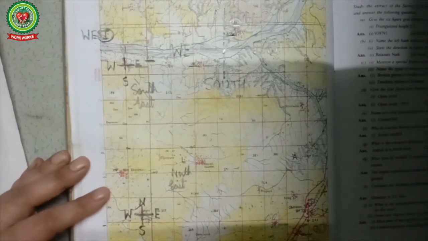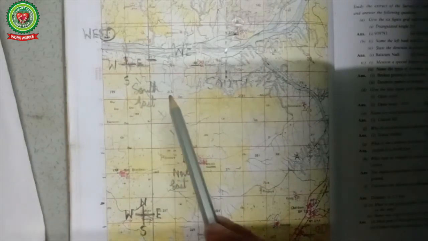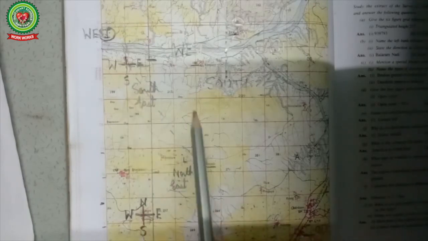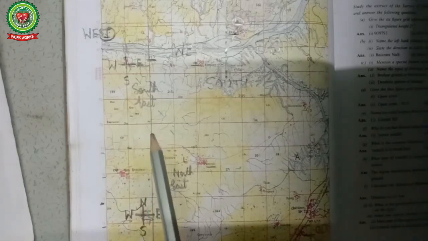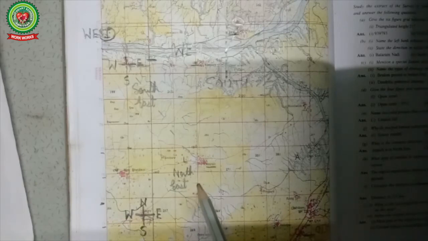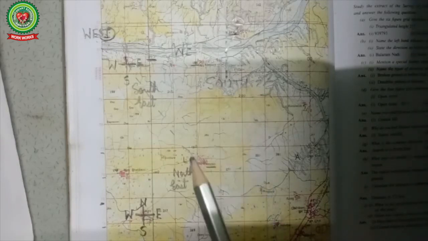So I hope that now you have come to know how to find out the direction of various places on the topographical map, that is, to find out the direction between the two given settlements. Now your homework is to solve the questions related to the direction of one settlement or a village from another settlement given in your Ratnasagar book from pages 24, 26, 28, 30 and 32.